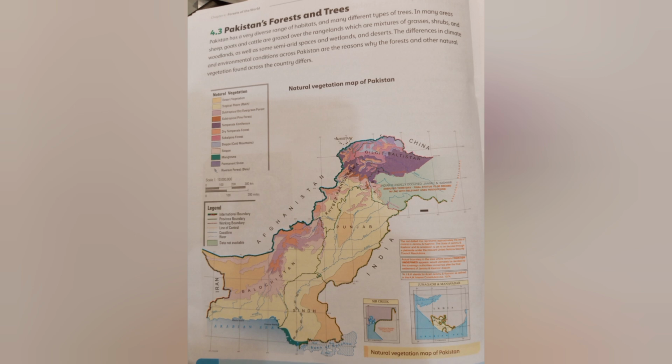Most of the part is covered with tropical vegetation. Then we have subtropical dry evergreen forest, that's the light purple color. And then we have temperate coniferous, dry temperate forest, subalpine forests, cold mountain steppe, mangroves and permanent snow. We will be reading about these types of vegetation or forests in detail in our upcoming lesson.